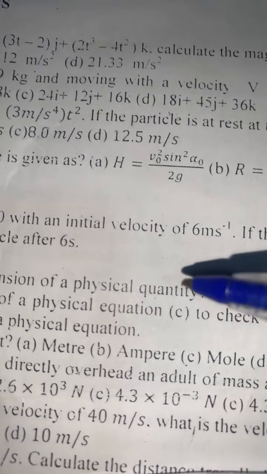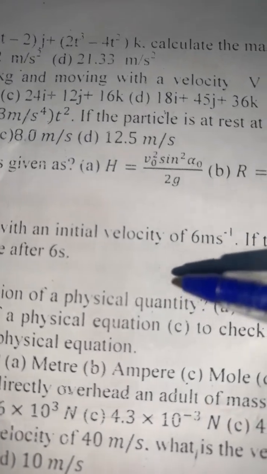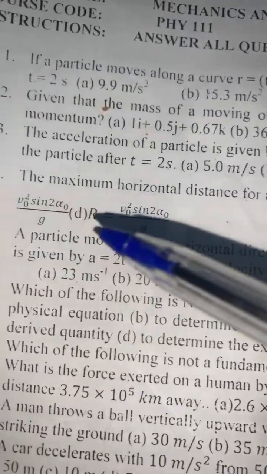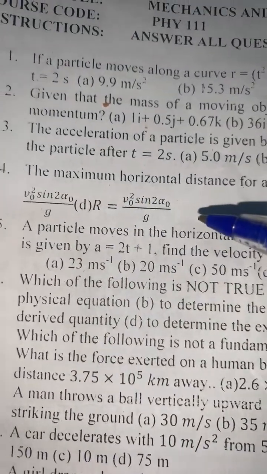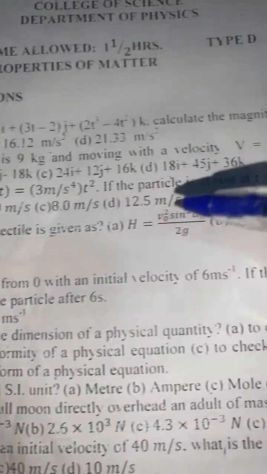Somebody is saying it's the same thing with C. Let's check the previous, you're talking about number 4, says the same thing with C. Let's see what C has.